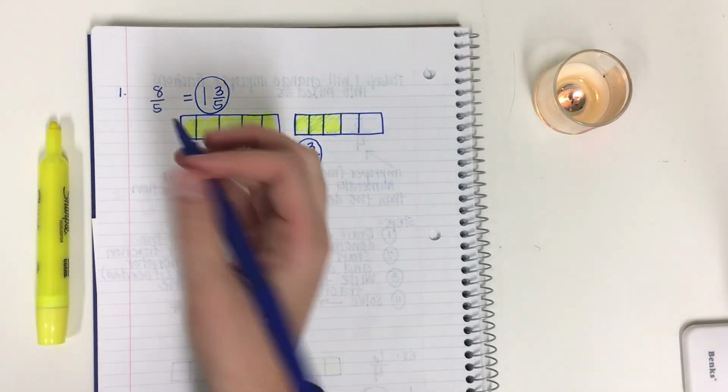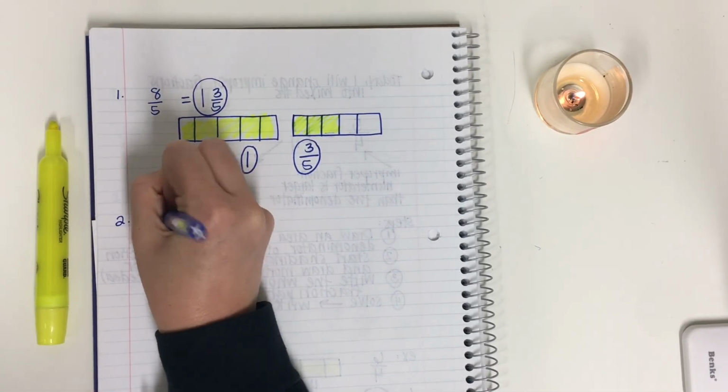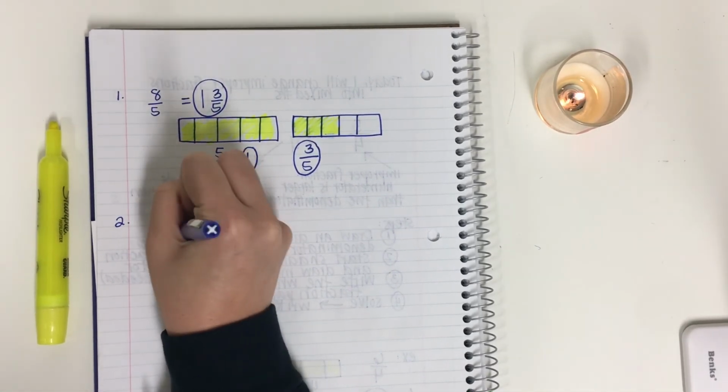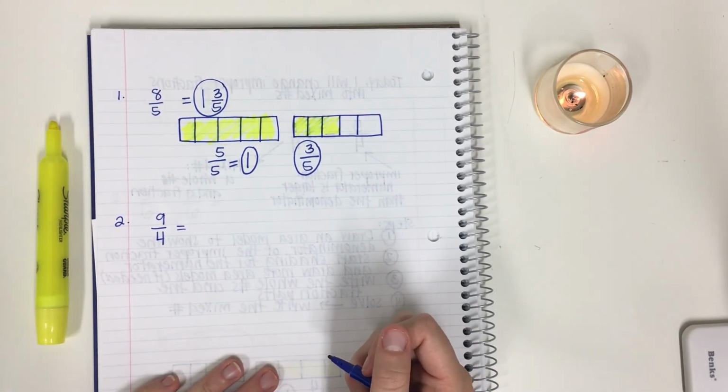Okay? All right, I want you to do one at home tonight. Let's do 9/4. Okay, so using an area model, I want you to draw that out and tell me what the mixed number would be, okay? All right, see you tomorrow.